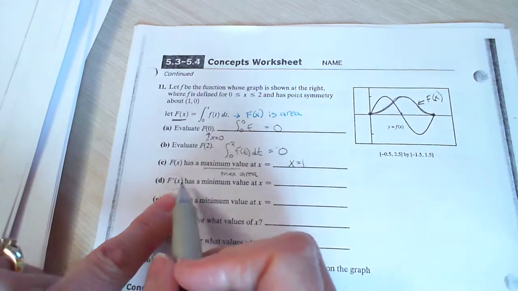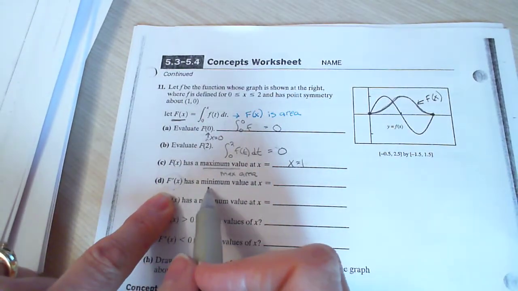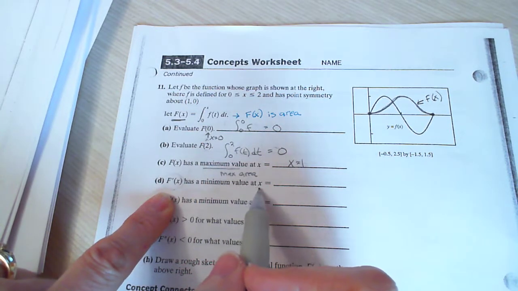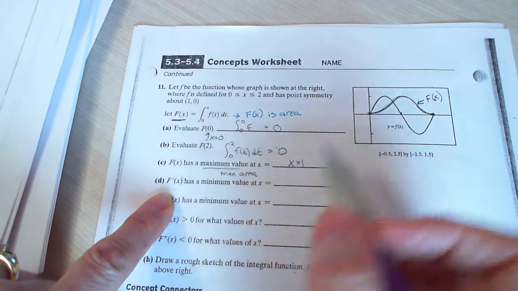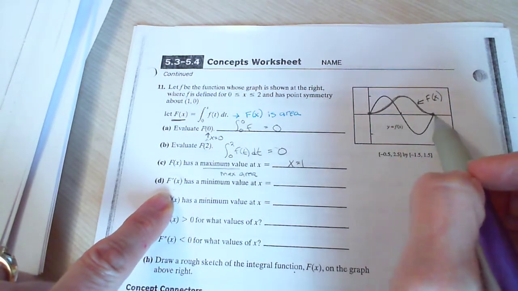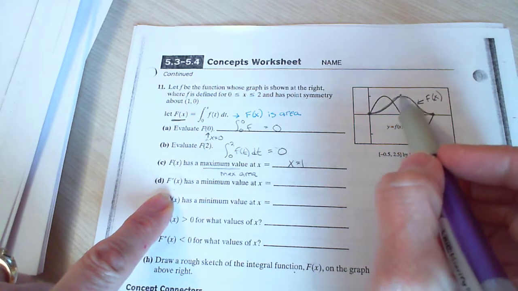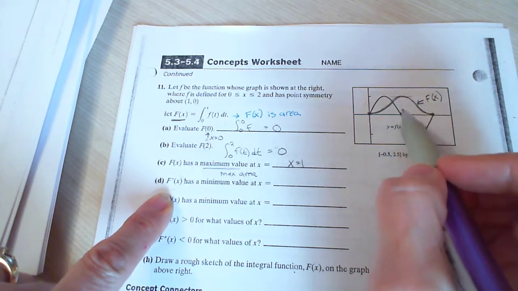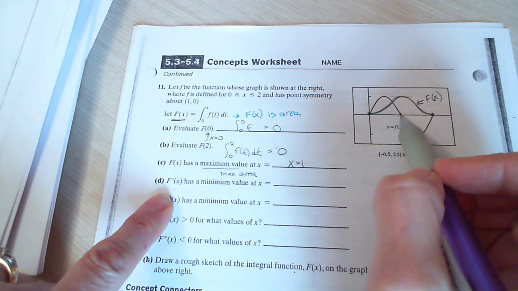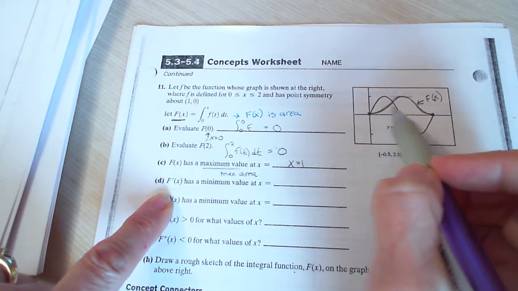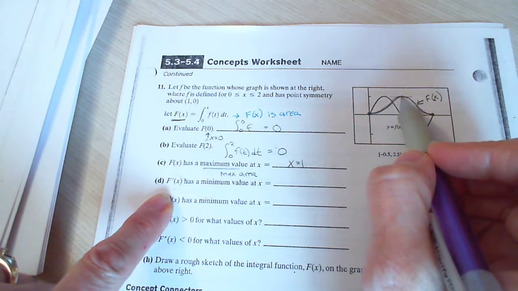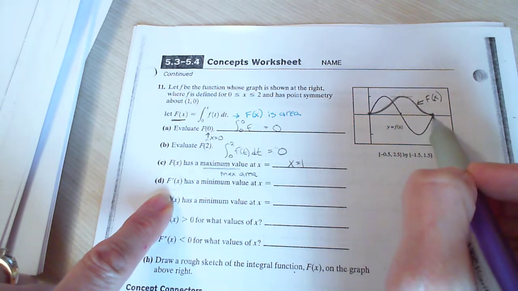So this is a sketch of what capital F of x would look like. Now let's see if we can answer this question. F prime of x has a minimum value at x equals... So a minimum value. So we want to think about the derivative of this graph. It's going to have a derivative of 0 at x equals 1 because we'd have a horizontal tangent here. Between 0 and 1 we're increasing, and then we're 0, and then we're decreasing.